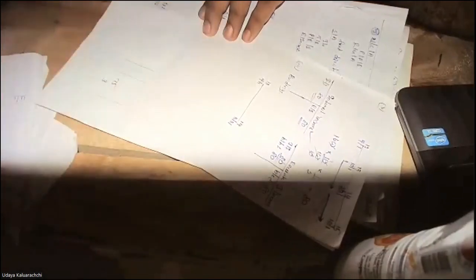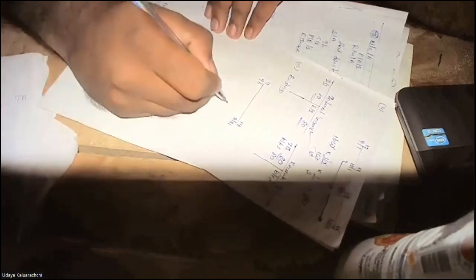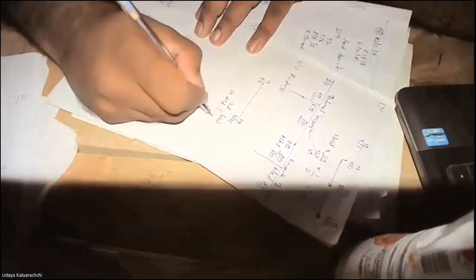Then buildings, it is 6,000. The cost is 6,000. Then minus accumulated depreciation.